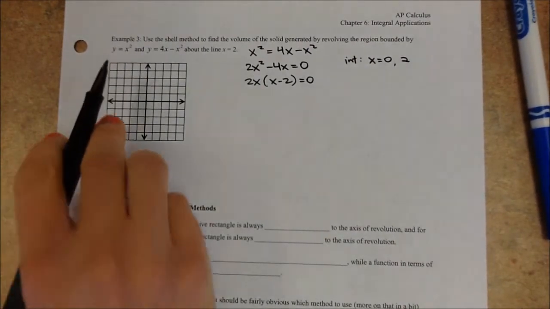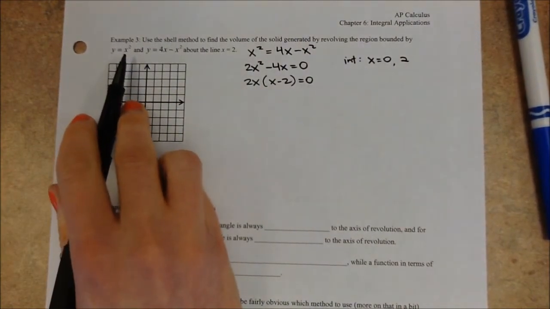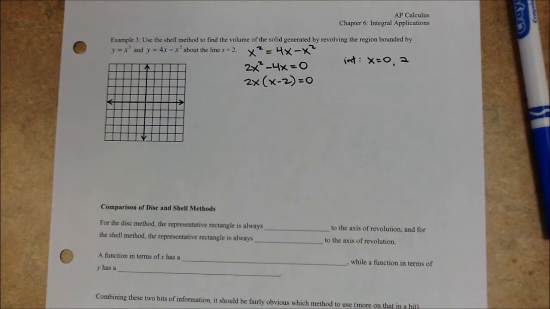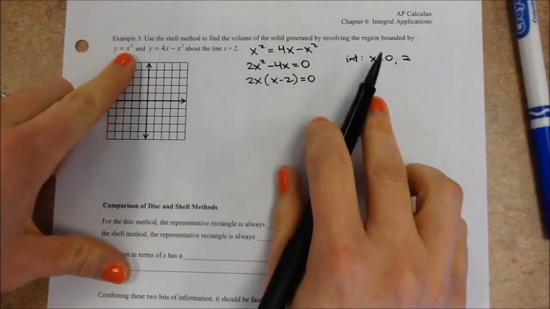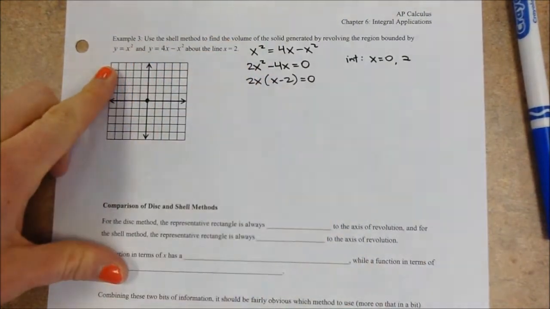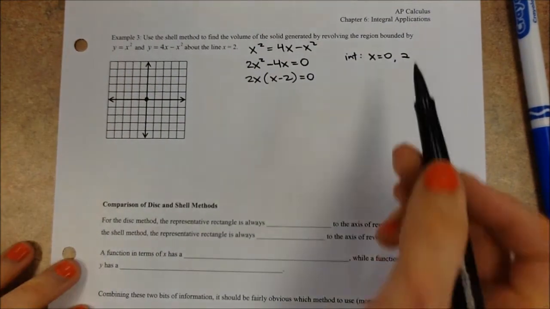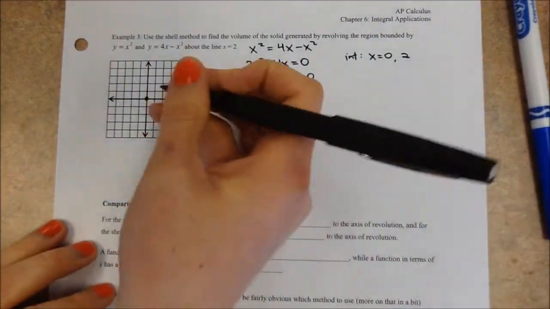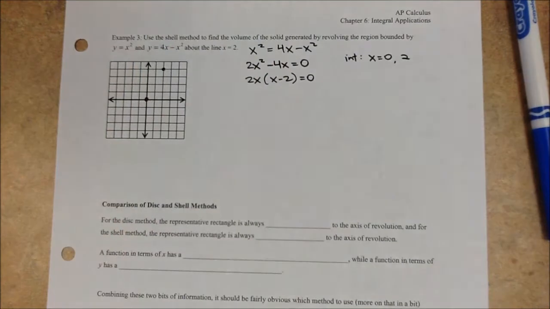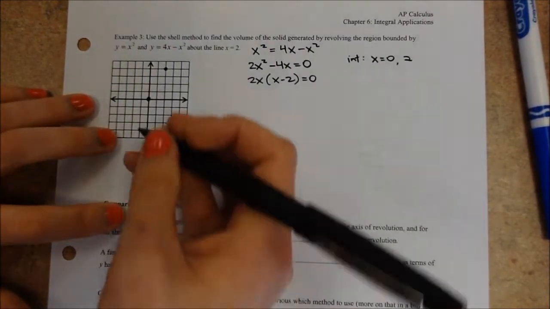So I would plug them into the x squared, just because that's the simpler function, and then you can figure out where they meet. So if we plug 0 into x squared, we get 0, 0, so we know they intersect at the origin. And then if we plug 2 in, 2 squared is 4, so they're going to intersect right here at the point (2, 4). So let's get a sketch of those two.